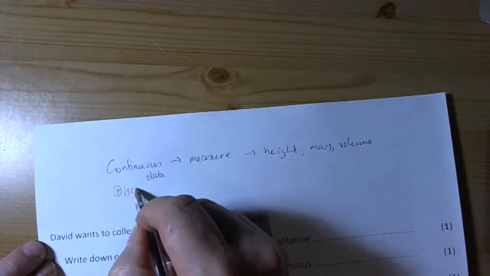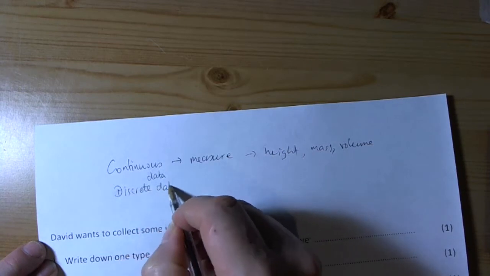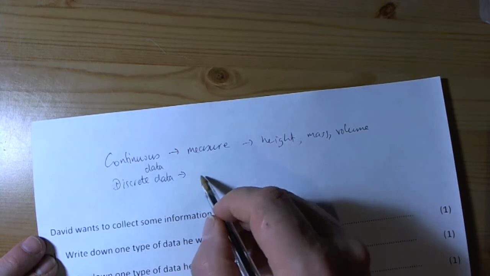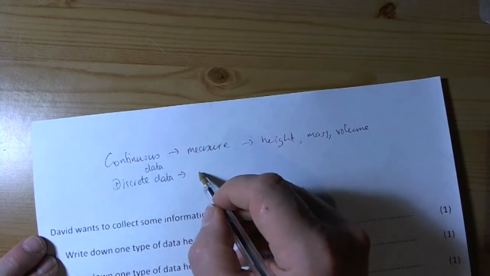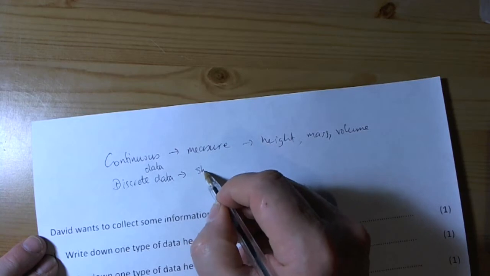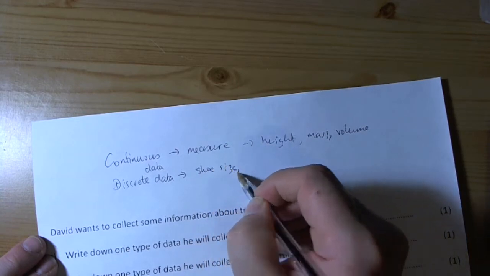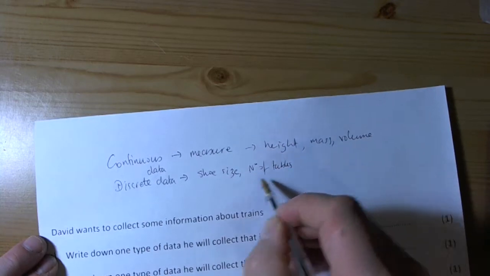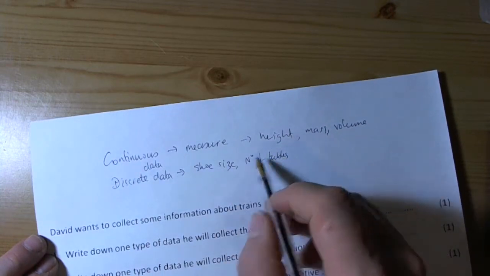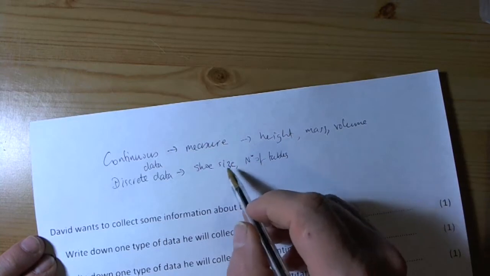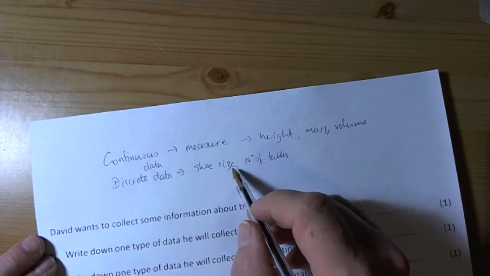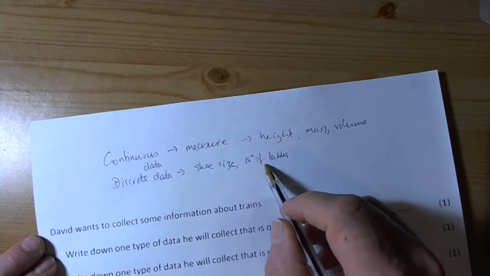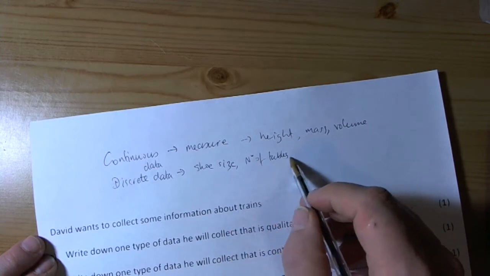Discrete data can only take certain values, so usually we think of those as the ones we count. So discrete data can only take certain values, and shoe size is an example of discrete data. The number of tables in a room. So things you can generally just have certain values. So shoe size 6, 6.5, 7, 7.5. We don't have 7.2s and things like that. So only certain values. Number of tables, number of eyes, number of people, things you count.